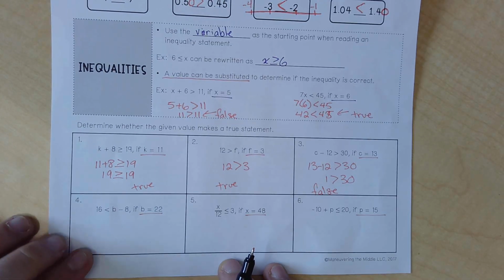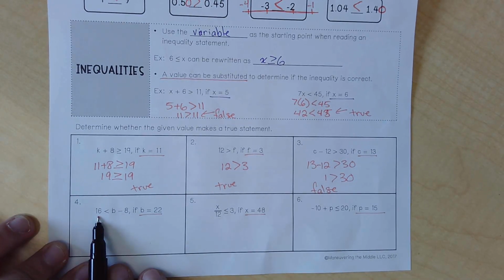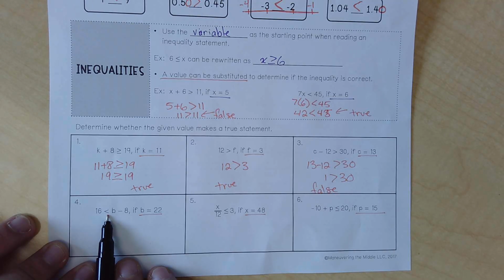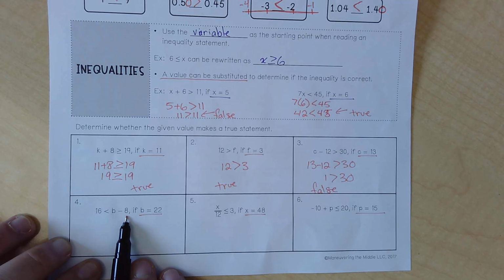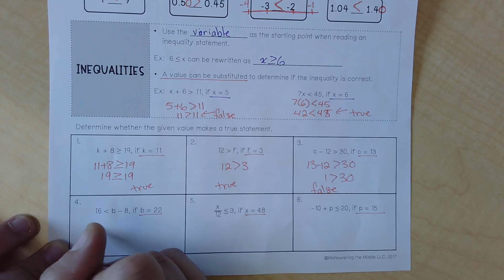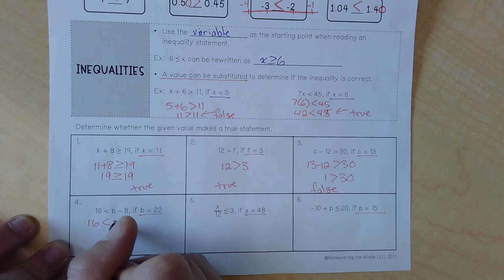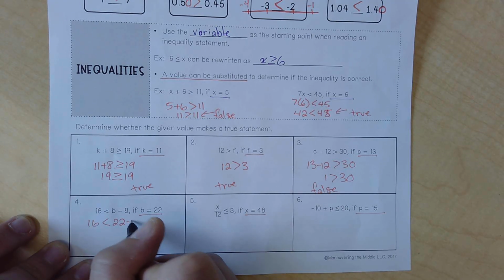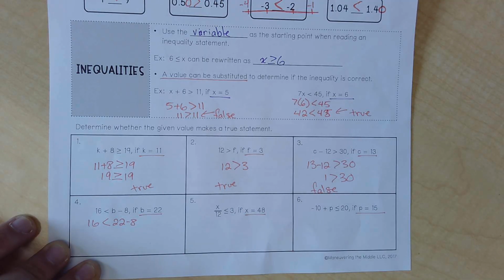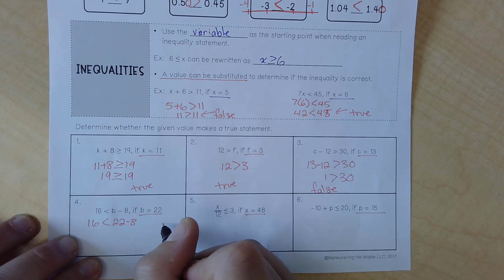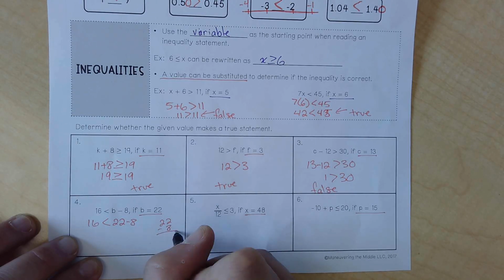Let's keep going. Here they're saying 16 is less than b minus 8. All right. Well, let's rewrite this. B is 22 minus 8. Well, what's 22 minus 8? I guess that's a good question, right? Let's do that real quick. 22 minus 8. Borrow.